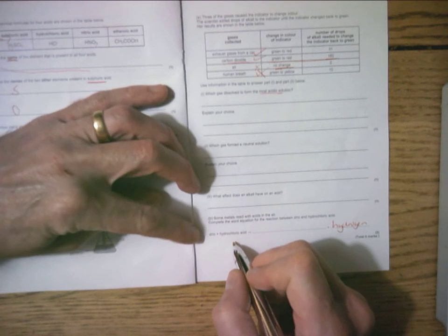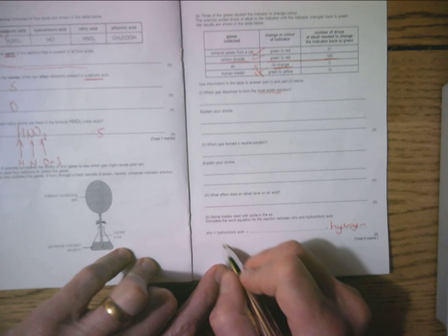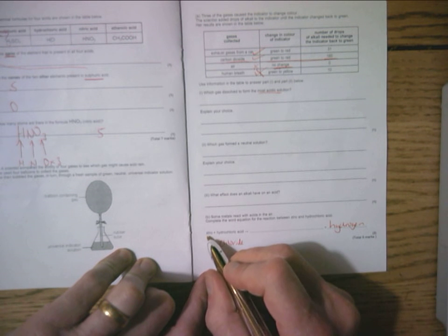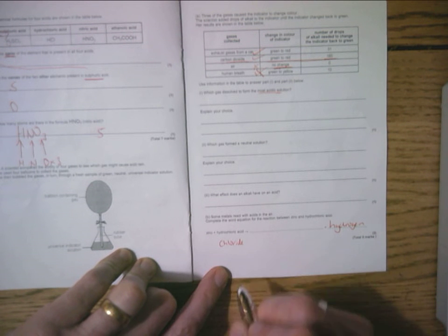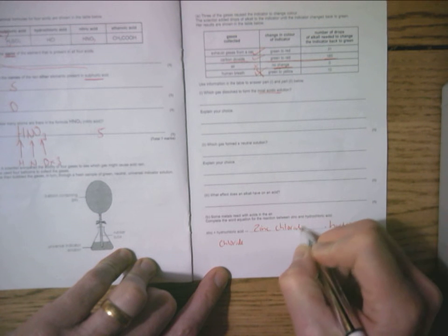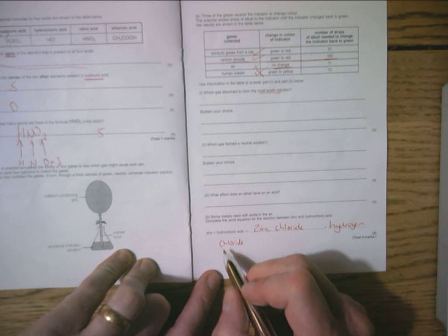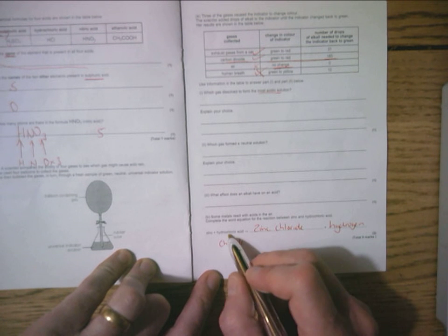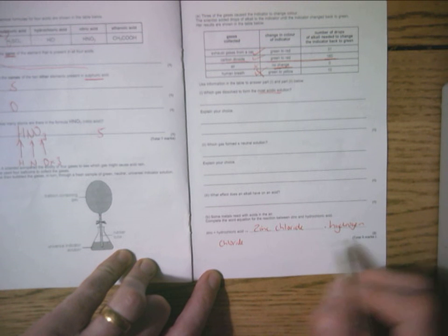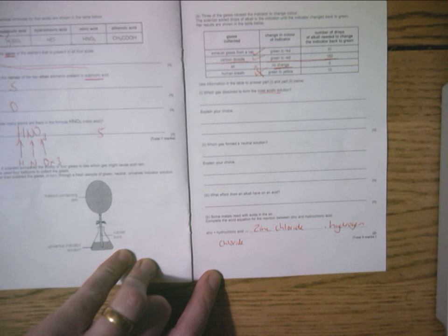And we remember that hydrochloric acid makes chloride ions, and the zinc's had somewhere to go, so it's going to make zinc chloride, which is a salt. And we remember that from our metals unit, a metal plus an acid makes a salt plus hydrogen. The salt is zinc chloride and hydrogen's hydrogen. And that's the end of question 5.